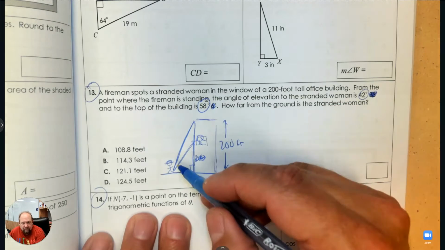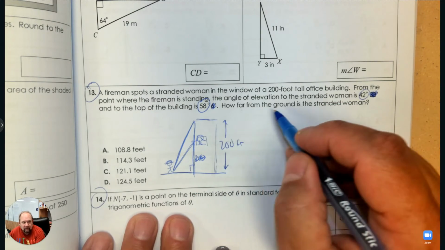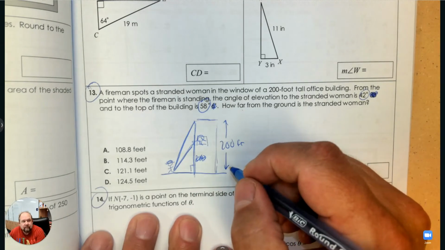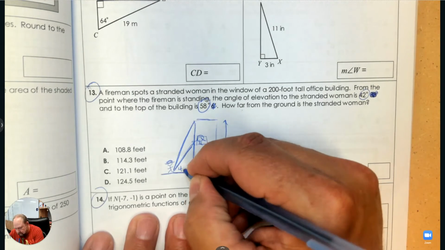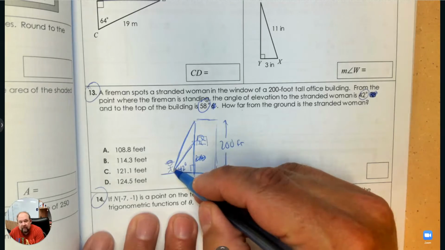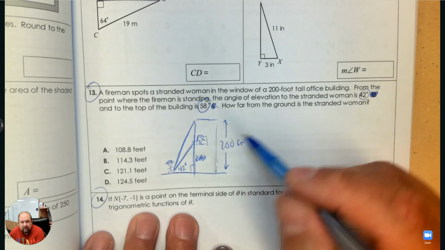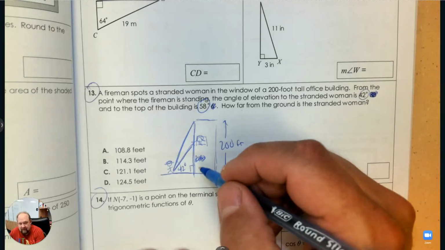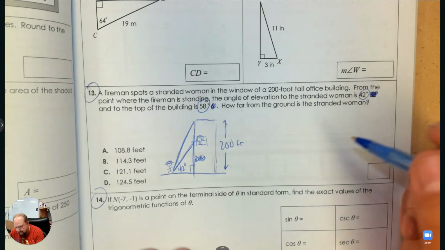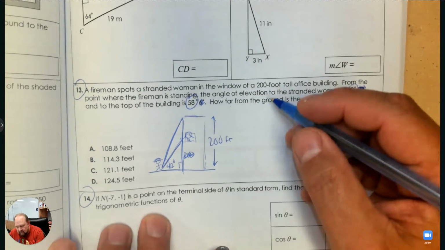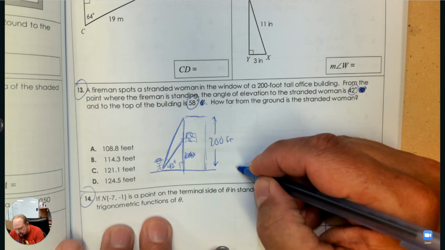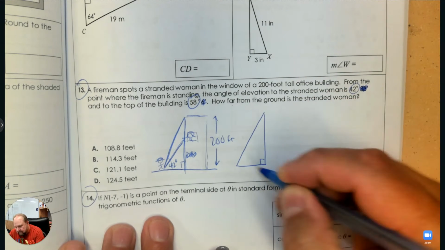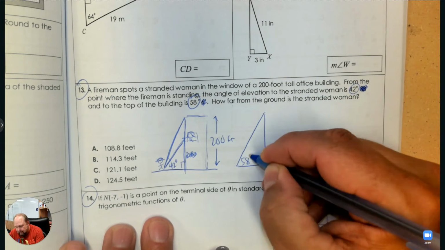From the point where the fireman is standing, the angle of elevation to the stranded woman is 42. So this angle to the woman is 42. And to the top of the building is 58. So I'm going to draw a separate triangle for 58 here. If I just drew the triangle for 58, it would be 58 and 200.